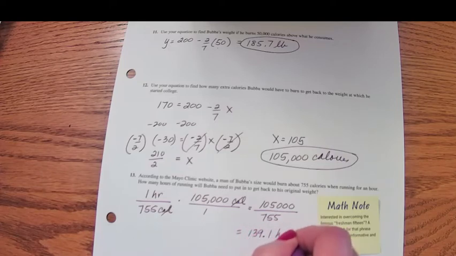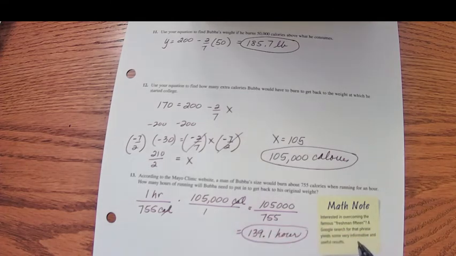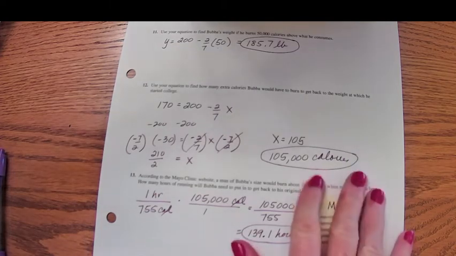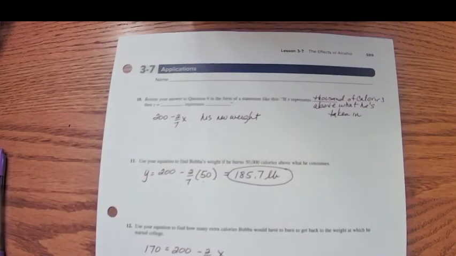And that's 139.1 hours of running. All right, so if you run an hour a day, I don't know, I think that's a lot. But if you run an hour a day, you're going to run 7 hours a week. That's going to take 19 weeks. That's going to take several months, like 4 months running an hour a day.